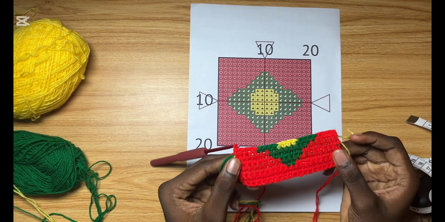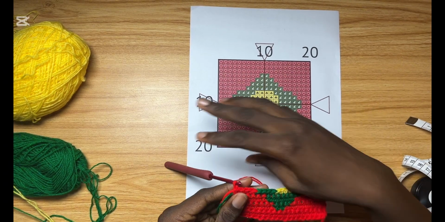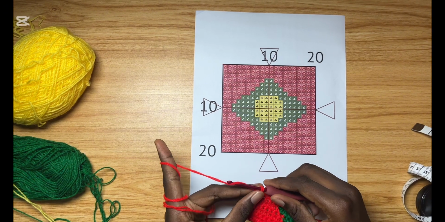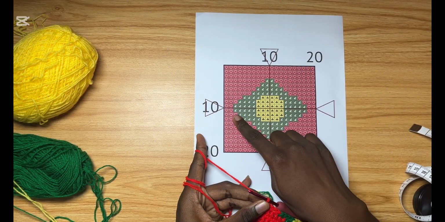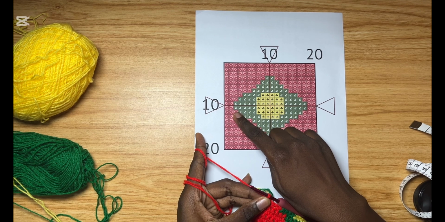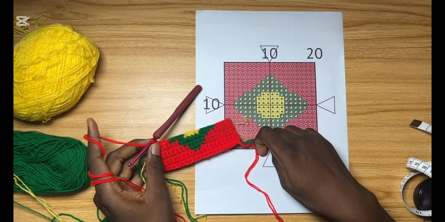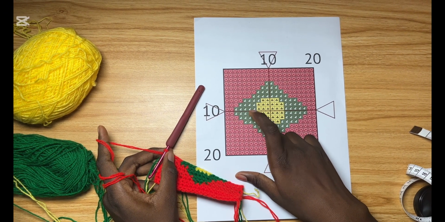So this is what the back looks like, this is what the front looks like. And as you can see, when I turn to the back, you'd be able to see those colors that were passing through. They are showing. Whether you're facing it in front or at the back, the front and the back are basically almost the same thing. So that's one disadvantage that tapestry crochet has. But yeah, we already get the hang of this.